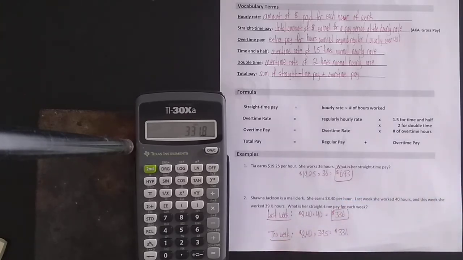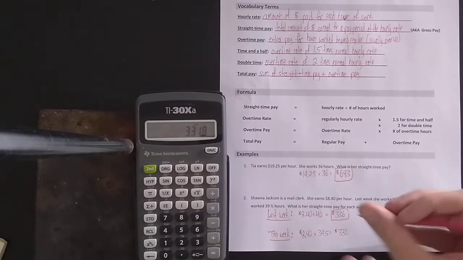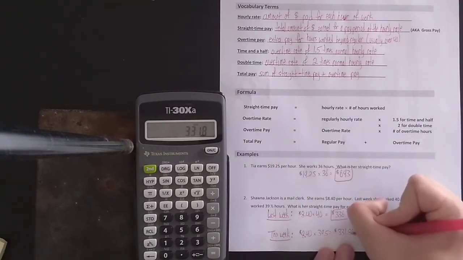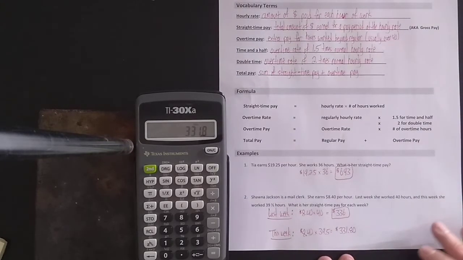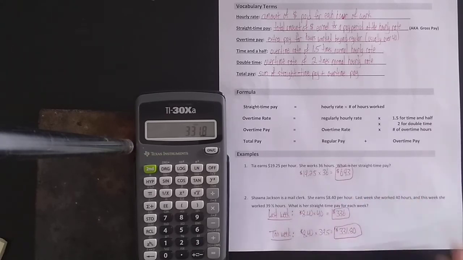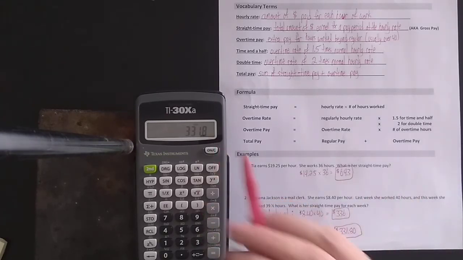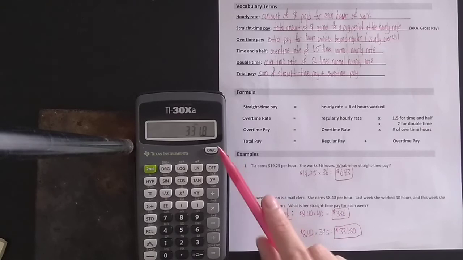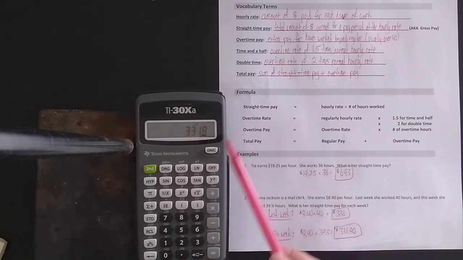It says 331.8, but when you write an amount of money, you always make it 2 decimals. So how do you make this 2 decimals? $331.80. Okay? So you got to make sure that if you get a number like this and you know it's supposed to be an amount of money, if you don't have a second decimal place, just add on the 0. Okay? $331.80. All right. If you wanted to know the total that she made, you would simply add these together.